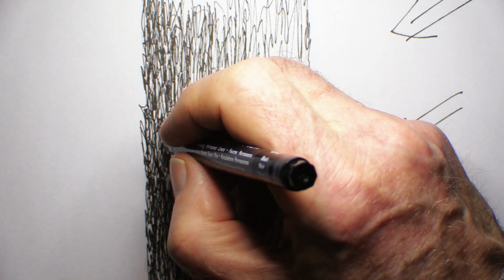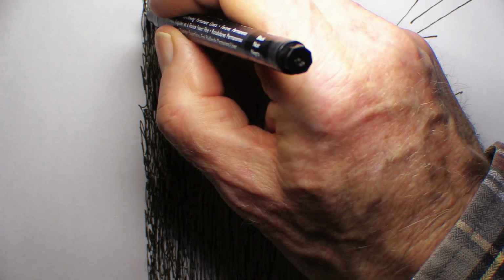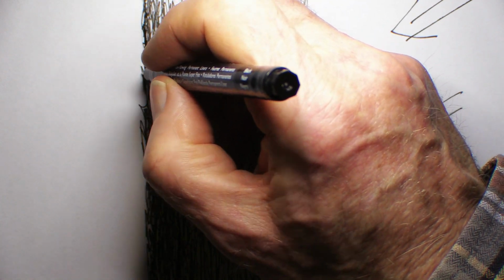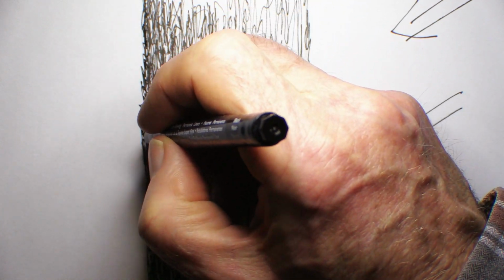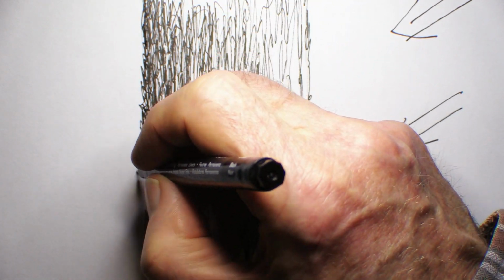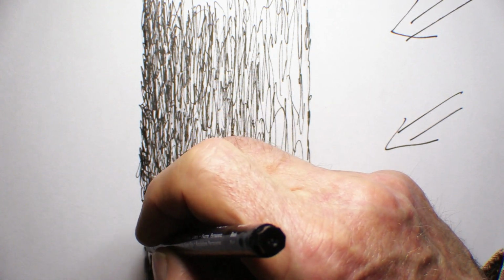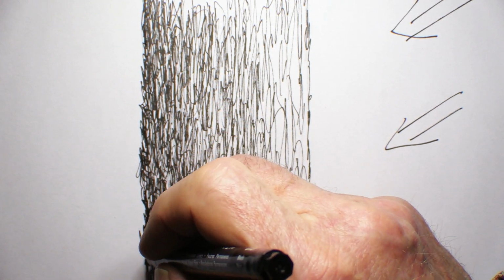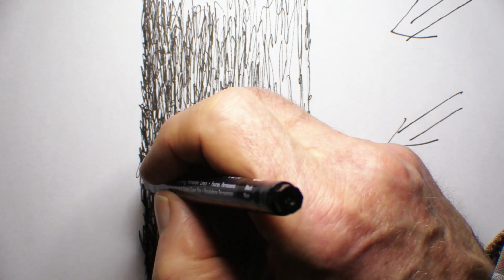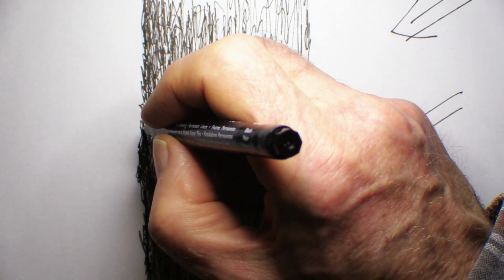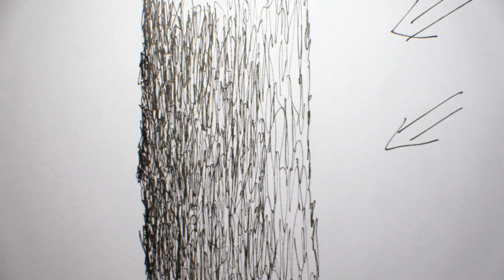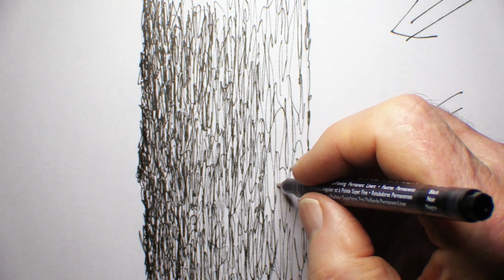And on this one, make sure that the edge is very well defined and not straight. You certainly don't want the edge straight. That has to be, you know what? That's all I'm going to do.